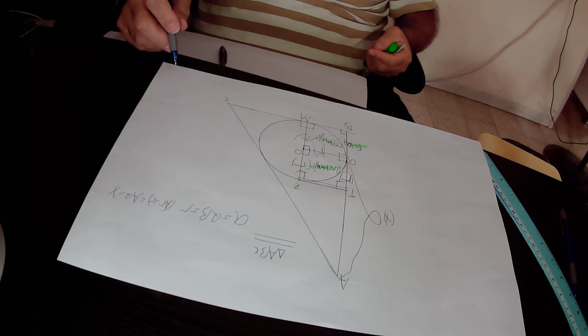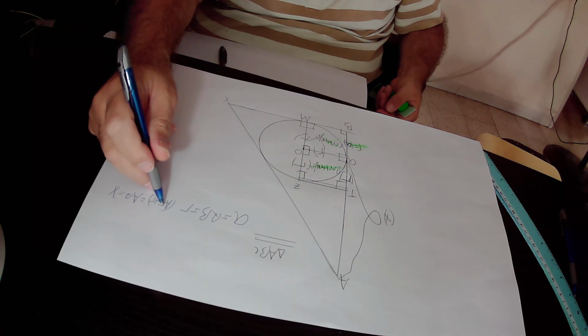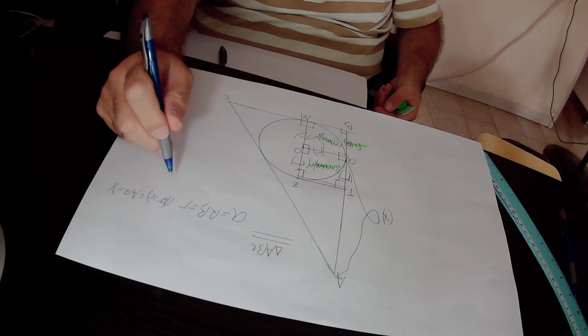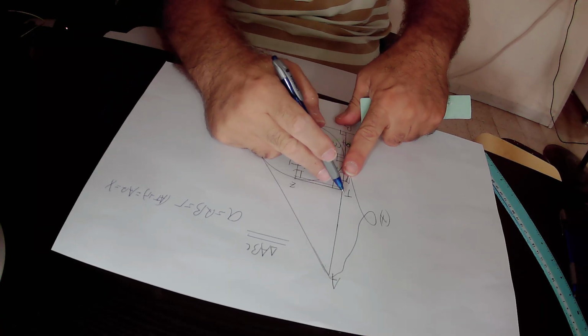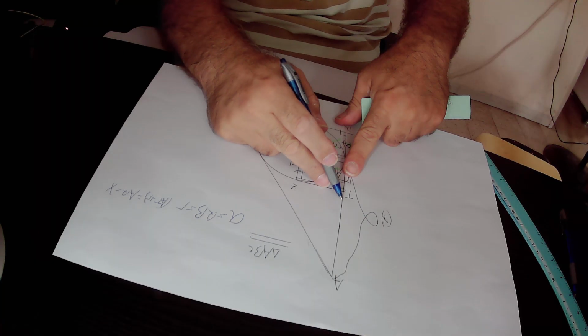So here we have AT plus R is definitely greater than R because AT is a positive number. AT is a line segment. The line segment must be a positive number.